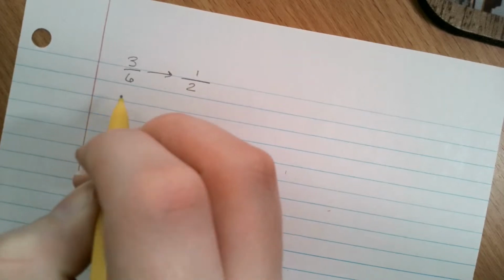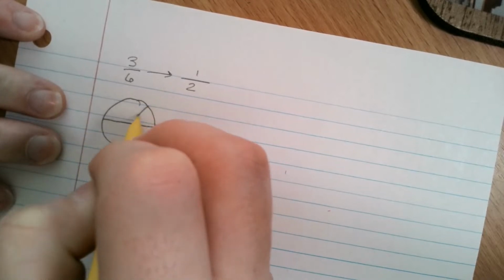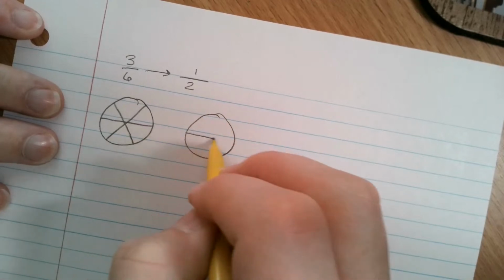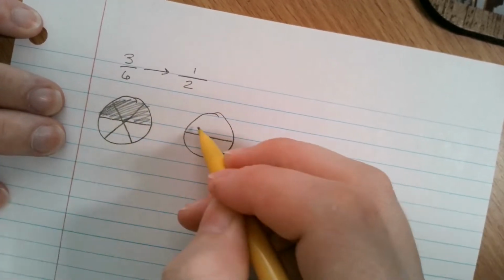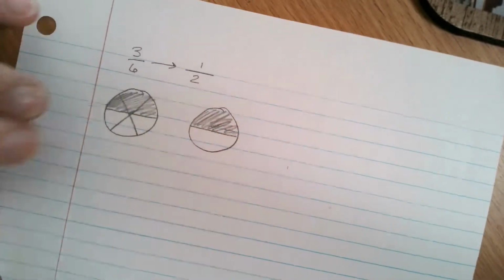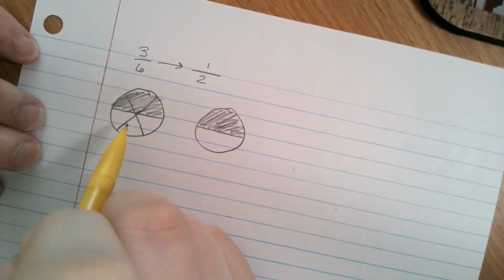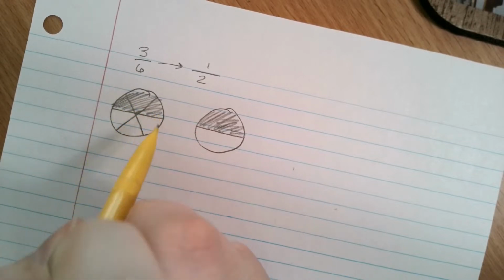Because as you see, if you have a circle with 6 pieces and a circle with 2 pieces, and you color in 3 of these pieces, 3/6, or 1/2, it is the same shaded region. Assuming these circles are equal, the shaded region would be the same.